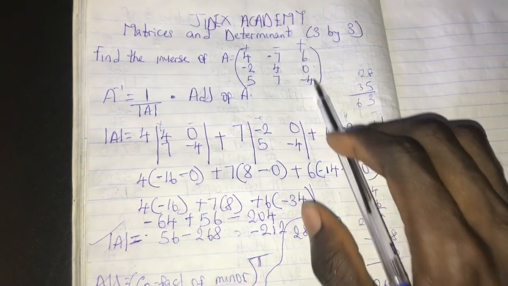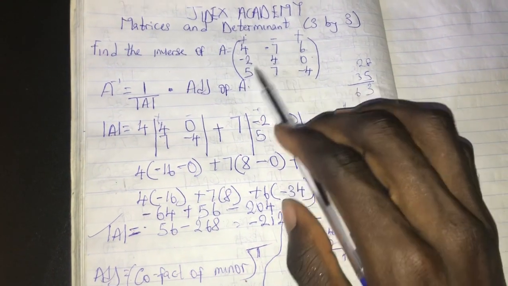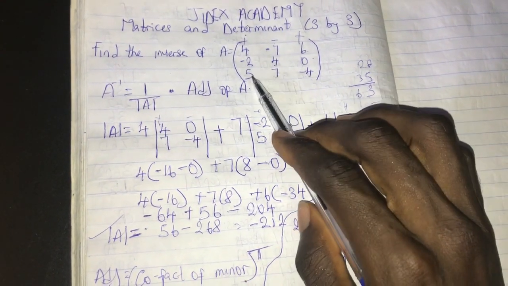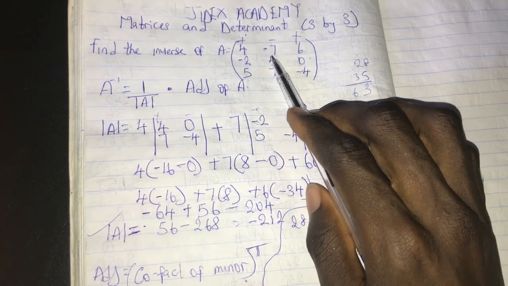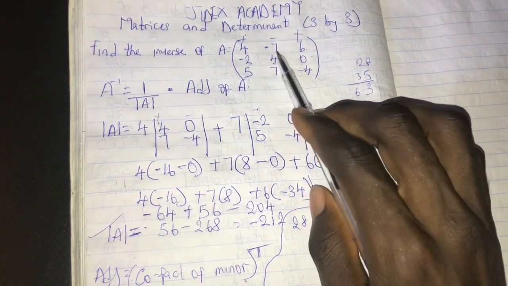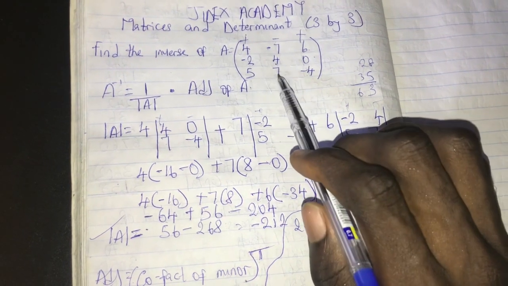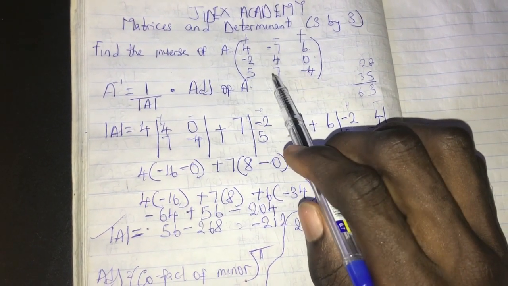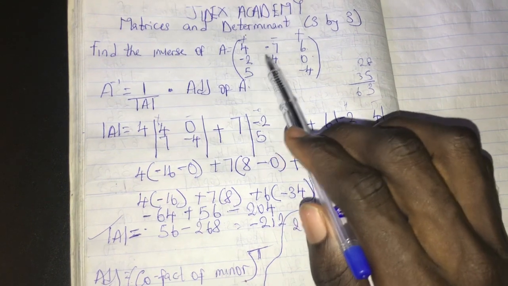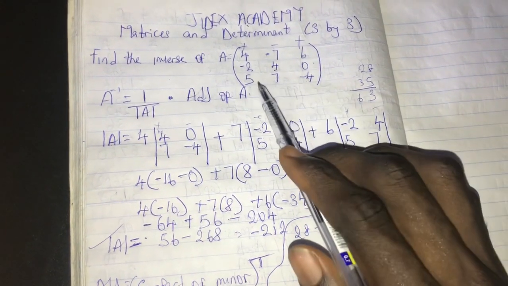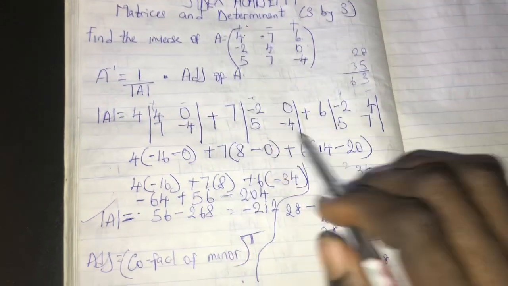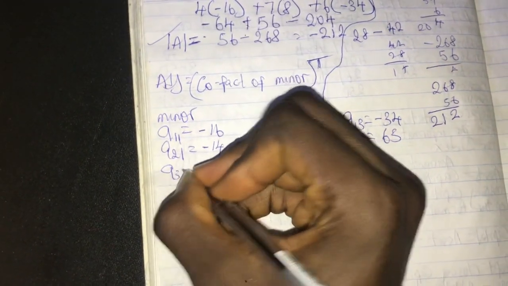Remember, close this row and this column. 4, minus 7, 5 and 7. So 5 times minus 7 will give us minus 35. Then 4 times 7 is 28. So 28 minus minus 35 will give us 63. So let me hurry up.